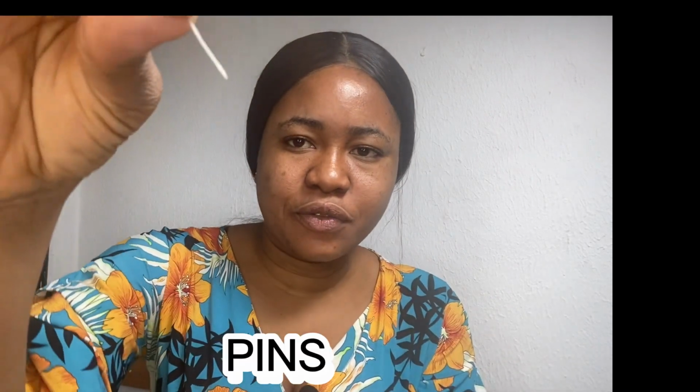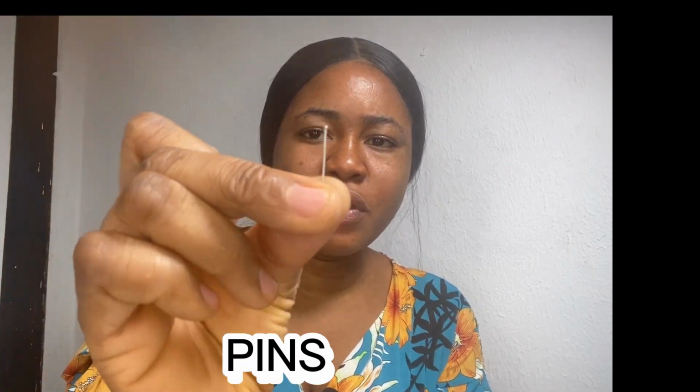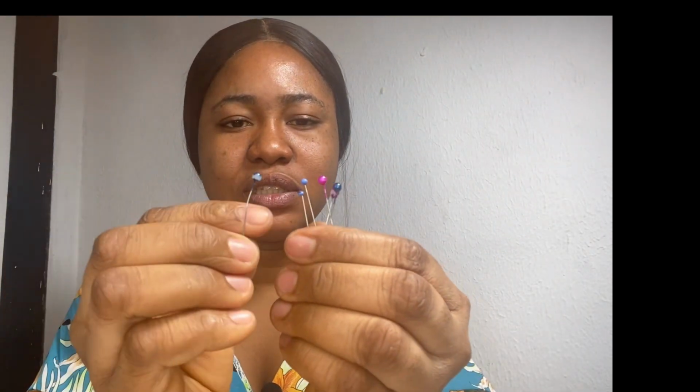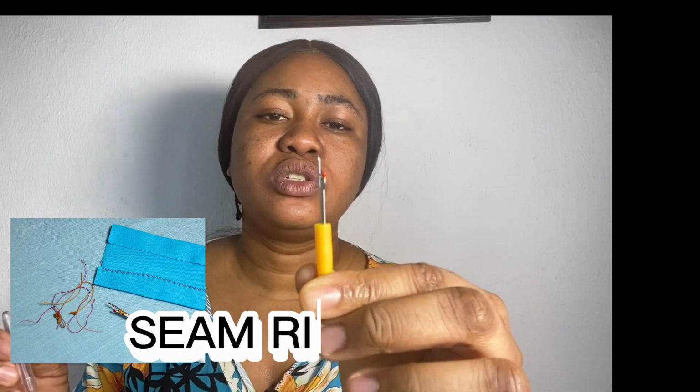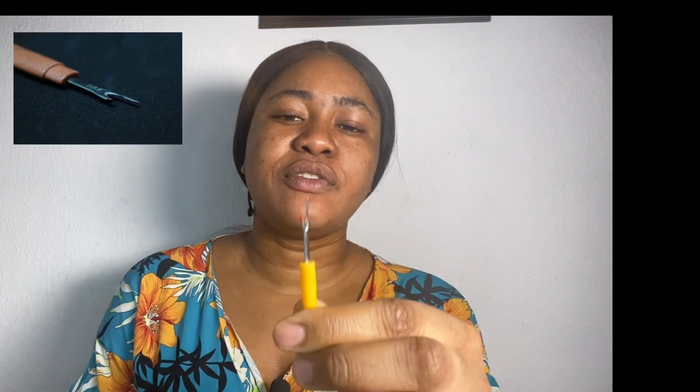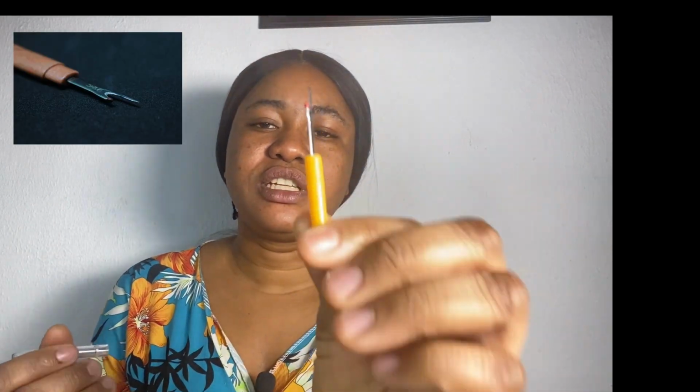Another thing you'll be needing is your office pins. This is an office pin to keep your fabric in place when cutting and when sewing also. These are other kinds of pins that I use, my ball pins. You also need your sewing rippers, if you want to loosen your tight stitches or remove stitches that you've already made on your fabric. This is what you have to use. It's called the ripper. For a fashion designer, you want your work to be easier and faster.